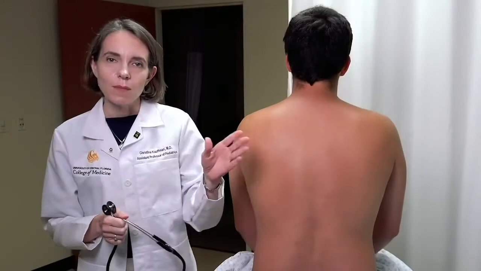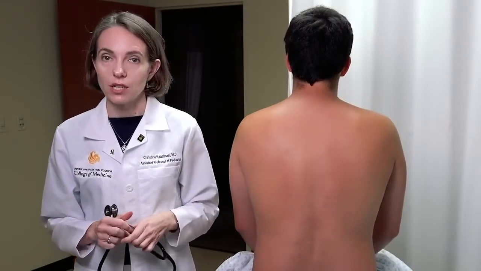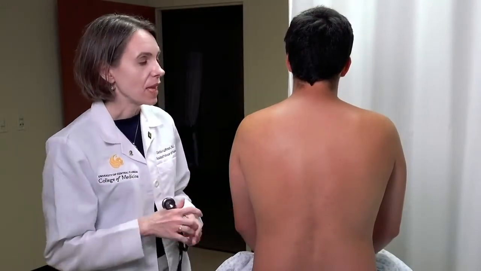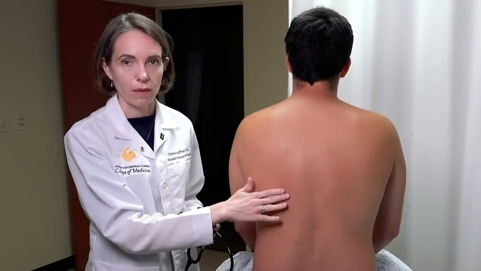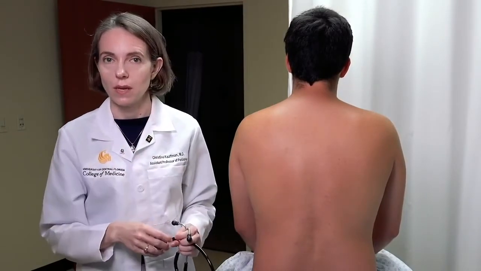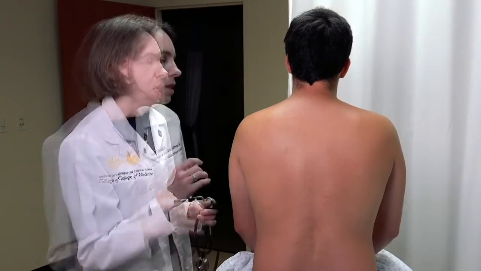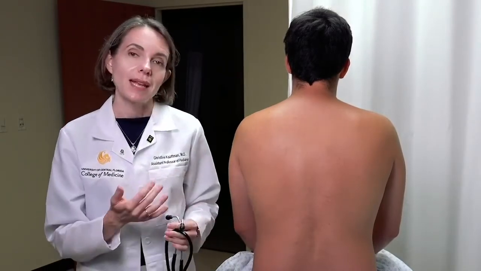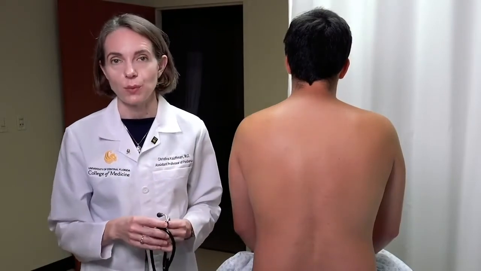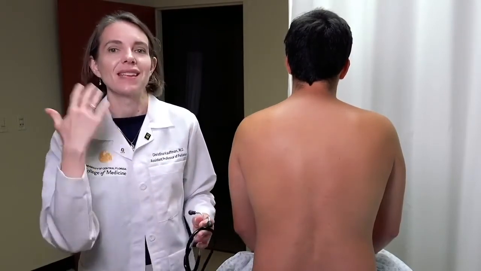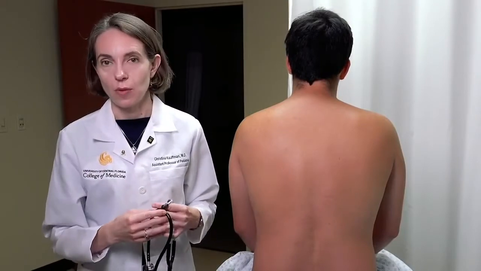You'll notice that I did the same side-to-side approach that we did with percussion, for the same reason. The breath sounds can be slightly different when you compare the upper part of the lung fields to the lower part of the lung fields because of the differences between air and blood. One of the techniques that you can use is to ask the patient to take a full breath each time they feel your stethoscope placed on the chest wall, so the patient doesn't end up panting rapidly during the breathing process.